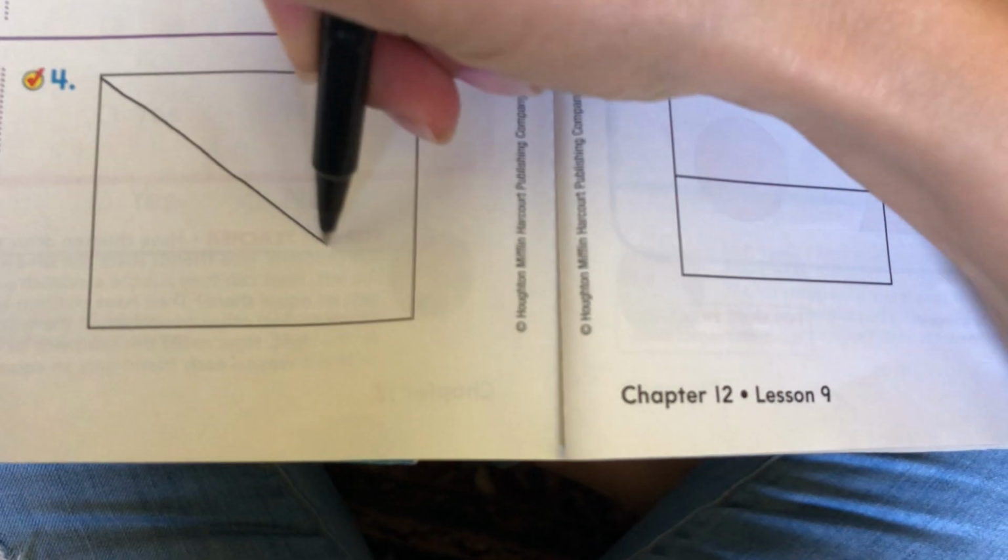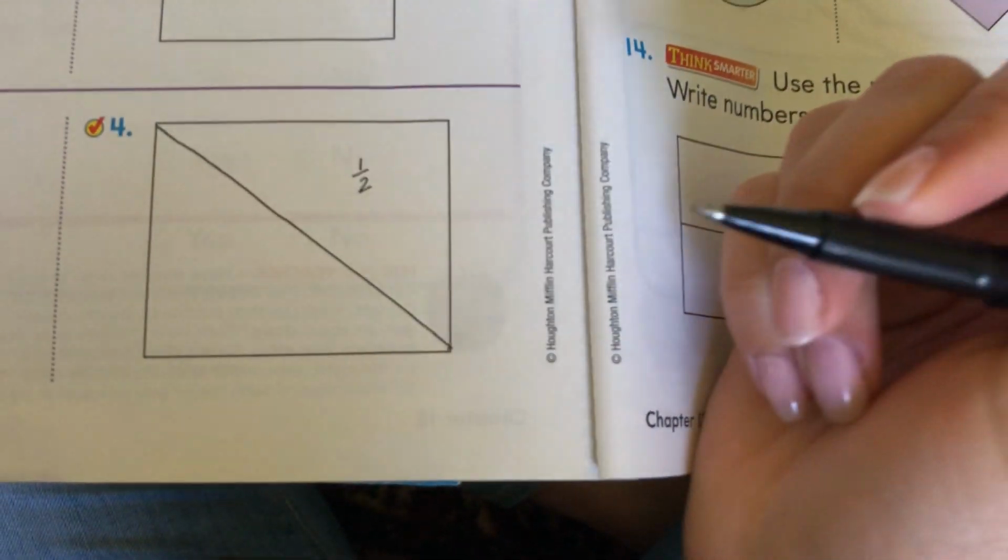Okay? And again, now I showed a different way. I can split it diagonally. I'm still going to get 2 equal shares. 1 part out of 2, 1 part out of 2, 1/2 and 1/2. Together they make 1 whole.